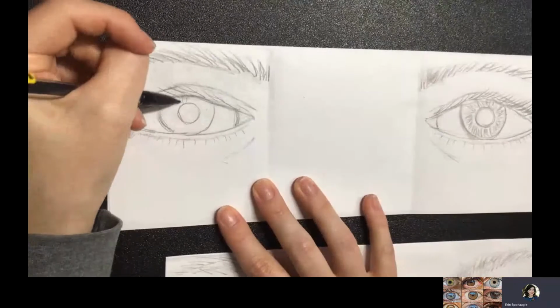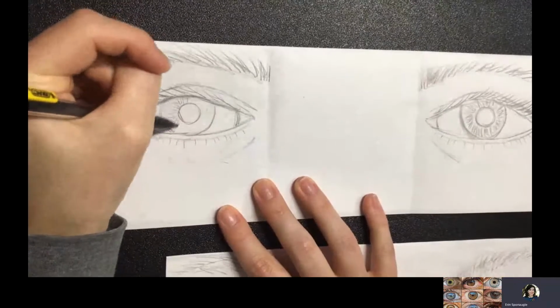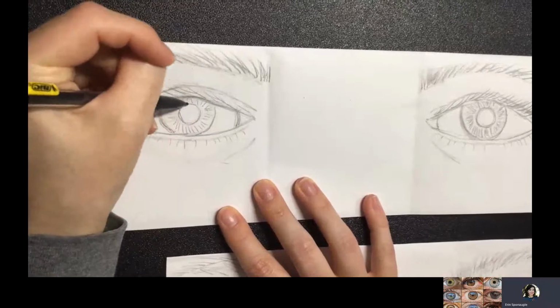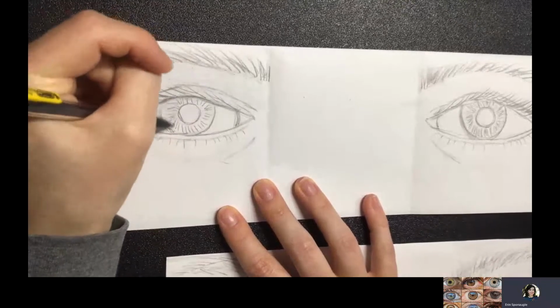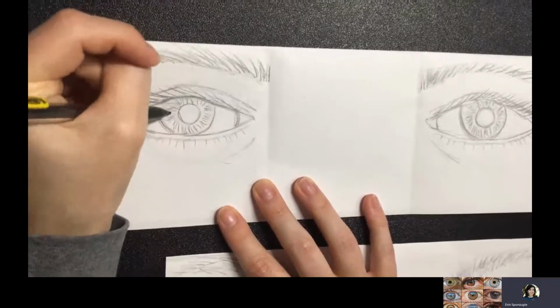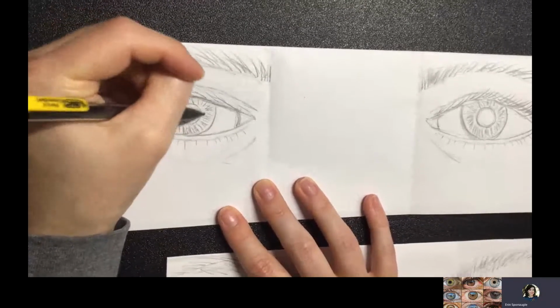I'm going to do it over here. Pretend the pupil is the sun, and these are the sun rays, okay? You don't have to put a lot of these in there. You can go back and put as many in as you want. This is like the finale, my friends.